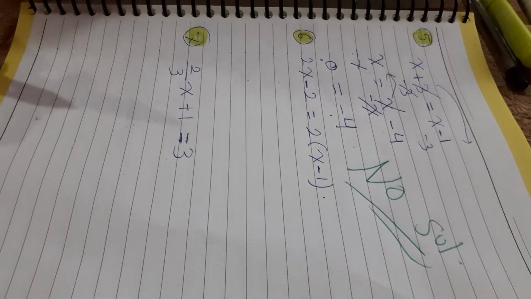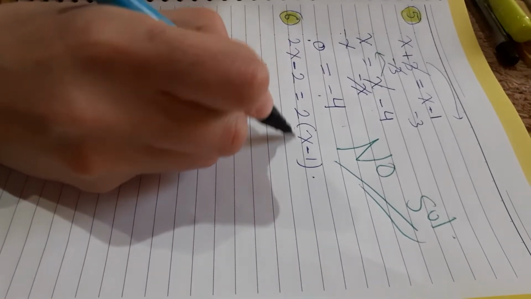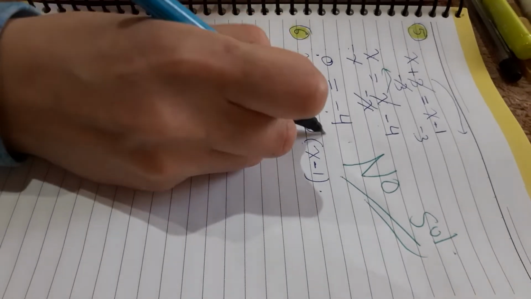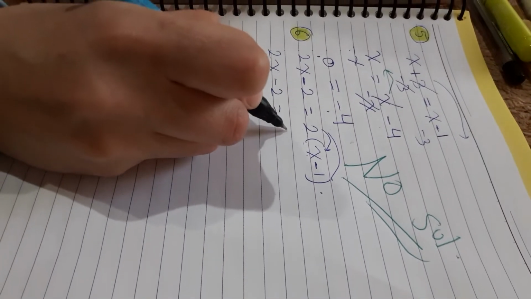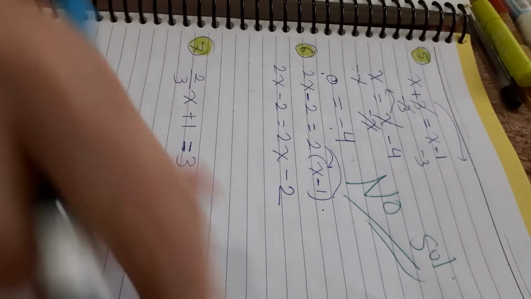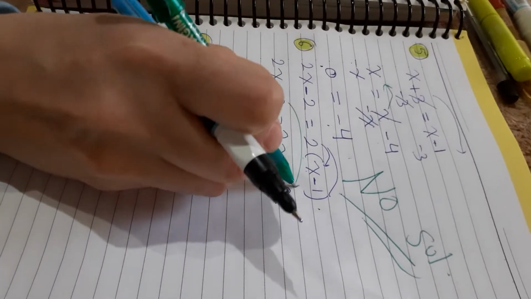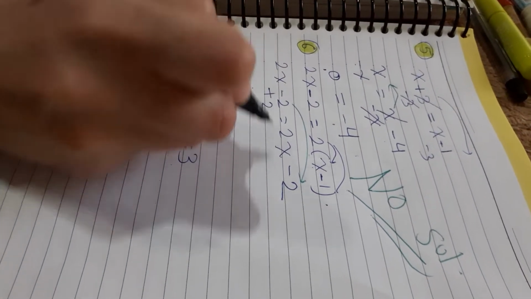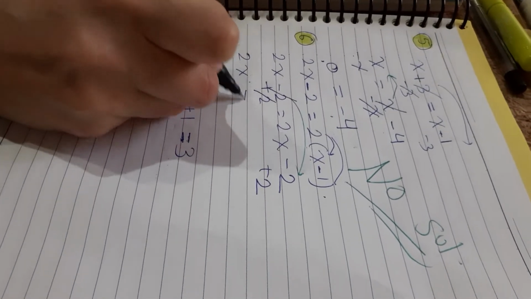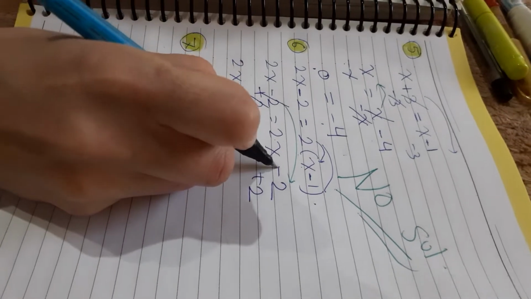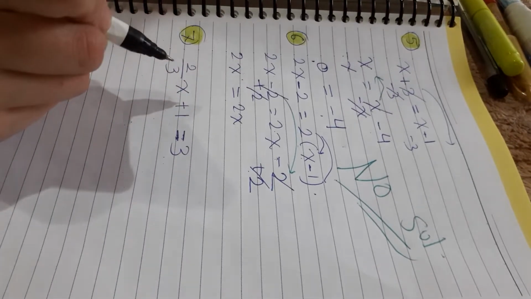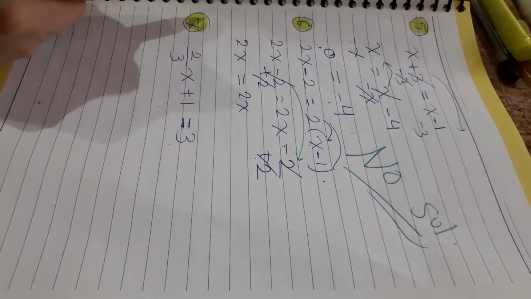Let's discuss 6. Again, here we have brackets. Now bring down, this is 2x minus 2 equals, now expand 2 times x to x, 2 times negative 1, negative 2. I will send this side to here. Plus 2, cancelled. 2x equals, this is 2x, right? Negative 2 plus 2 also cancelled, because negative 2 plus 2 is 0. Here we have 2x equals 2x.